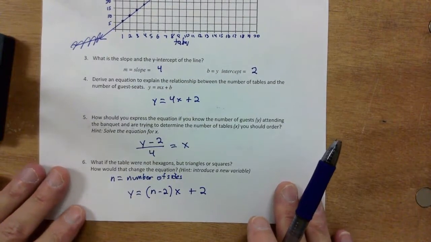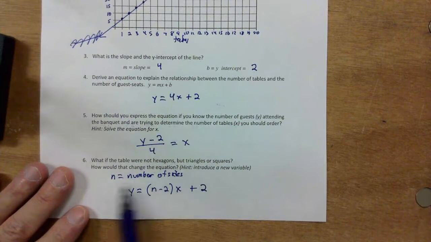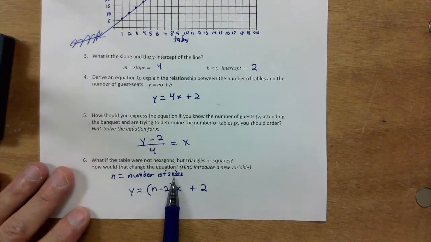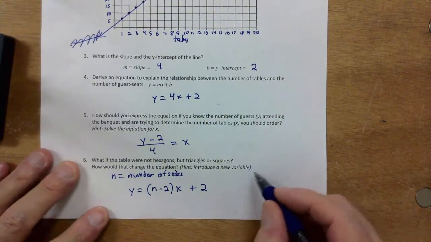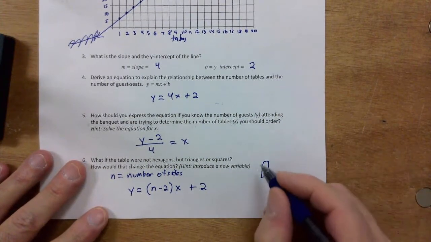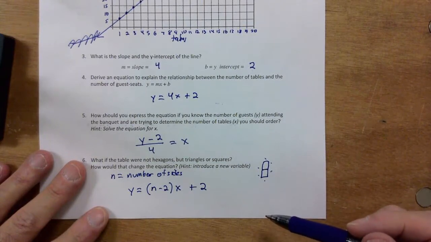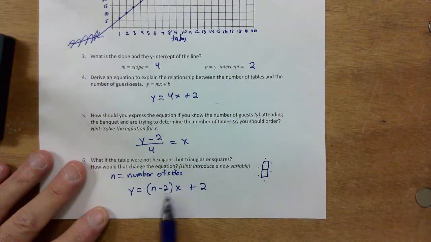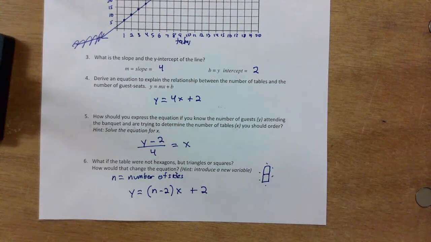But guys, sometimes they don't have hexagon tables. They might have any number of sides. You can introduce a new variable and say, if n is the number of sides, we had 6 sides minus 2 was 4, which ended up being our slope. But for any number of sides, if this was square tables, we're only adding 2 each time. 4 sides, 4 minus 2. We only add 2 each time. And for a triangle, we actually only add 1 seat each time, okay? All right, that's it, thanks.